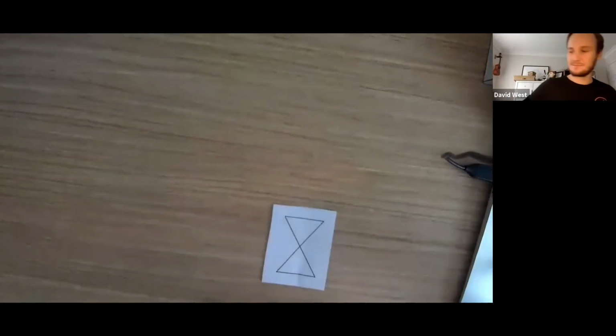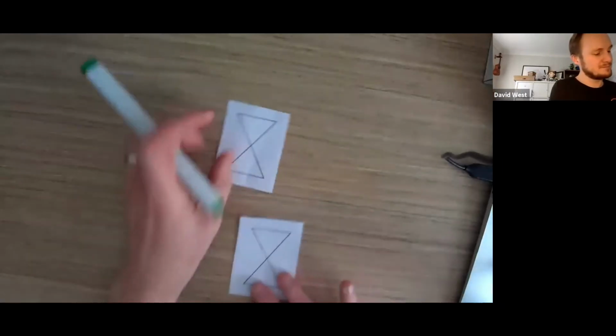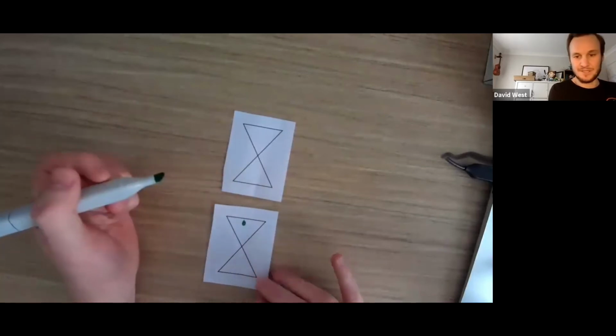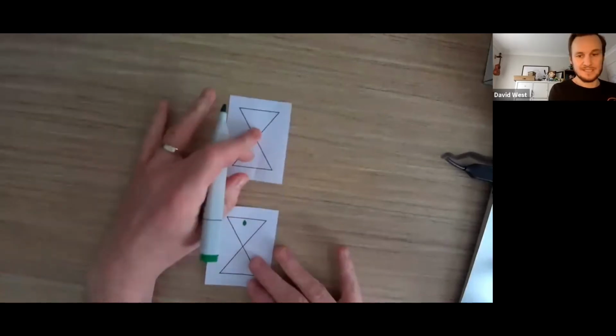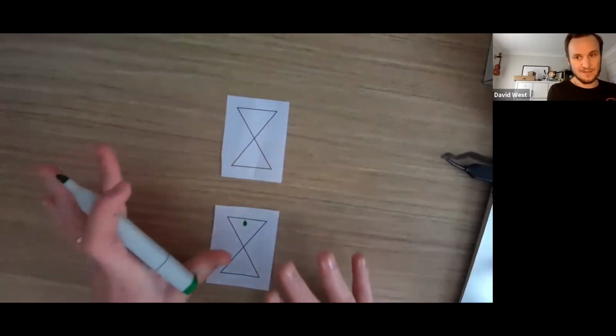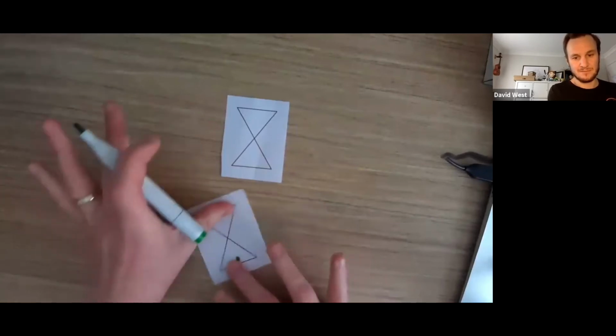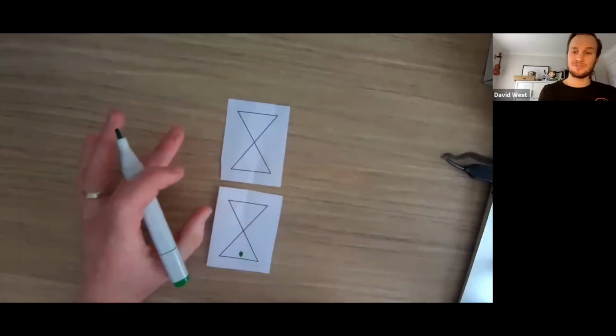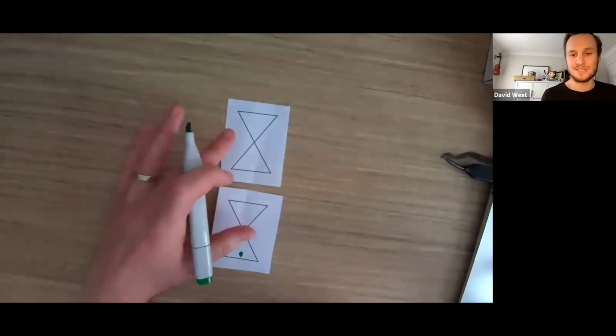Let's go this one. Okay. I'll put a little thing up the top so I know. Okay. So that's got to look exactly the same as that. One. That does look the same. So this shape does have rotational symmetry. There's 2 lines of rotational symmetry.